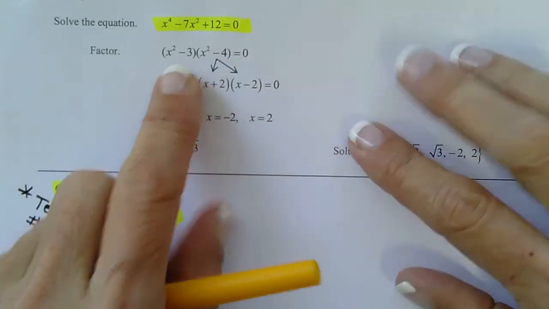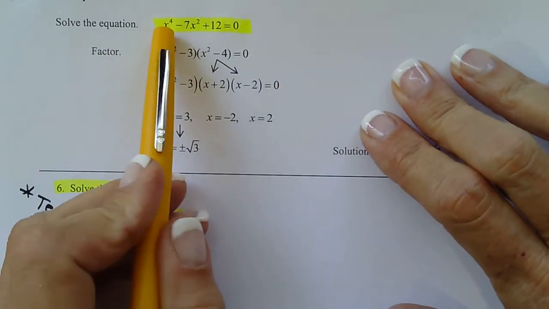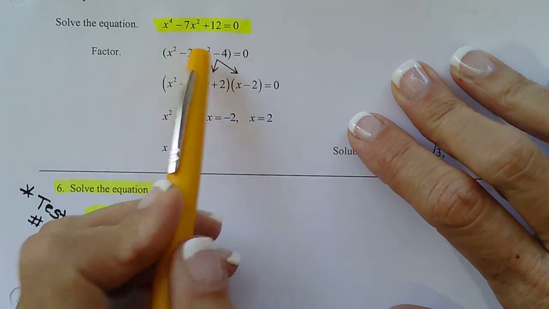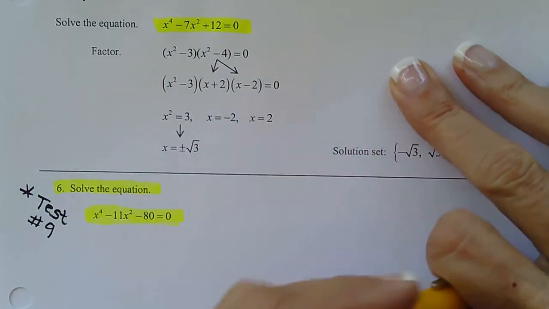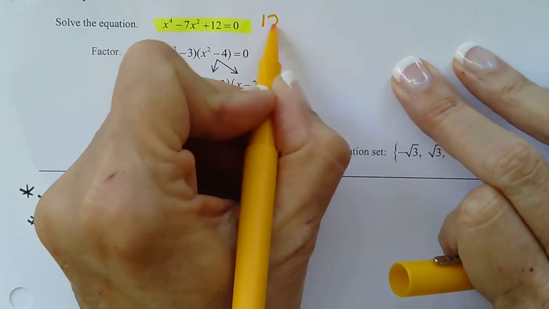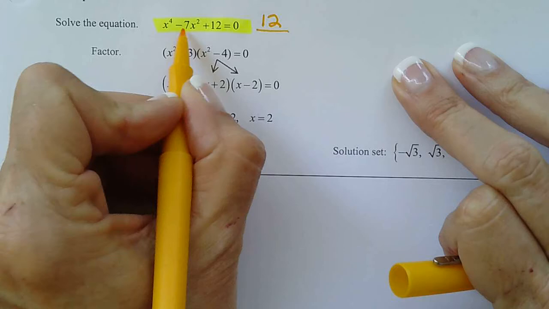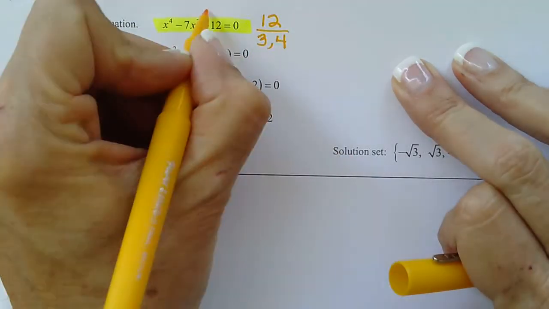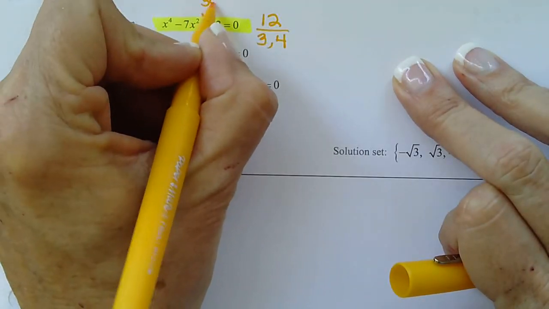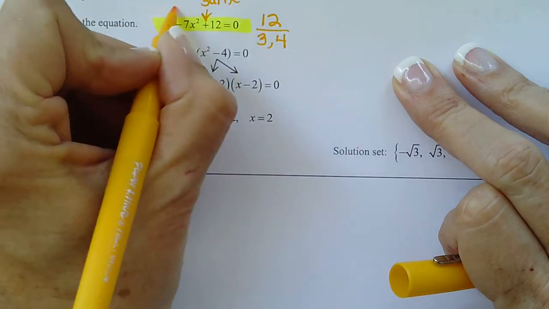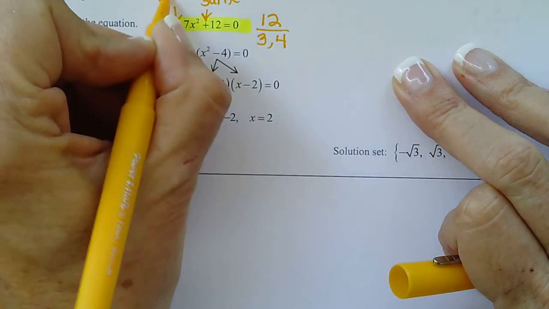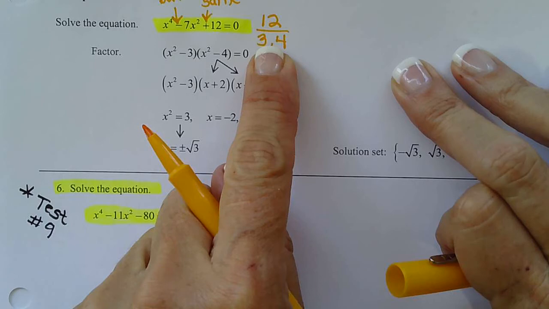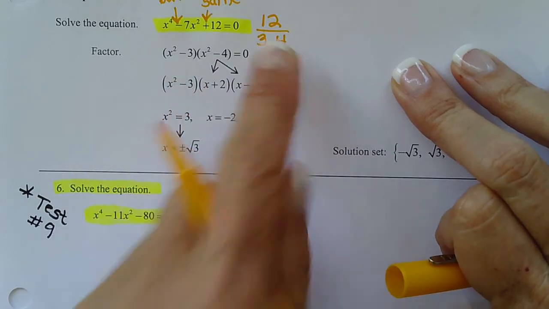We're not just factoring. So we learned that because that's x to the 4th, this is x squared. We can factor it as x squared and x squared. And we're looking for factors of 12 that add to 7, which are 3 and 4. This says the signs are the same. And this says they'll both be negative. So x squared minus 3, x squared minus 4.